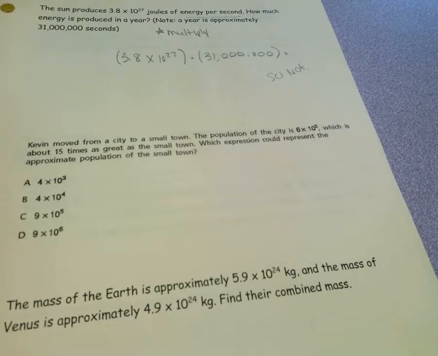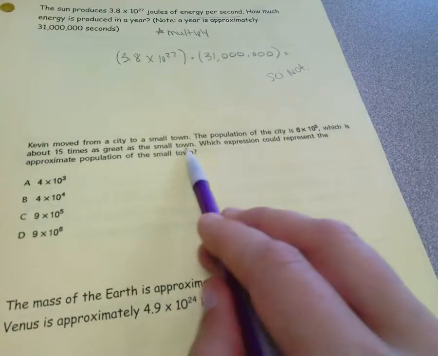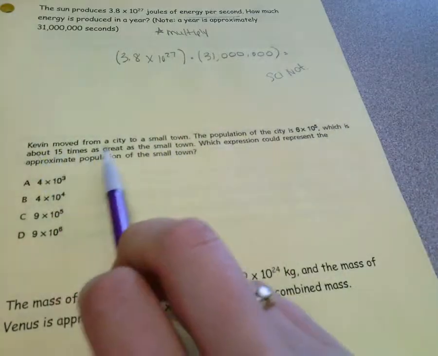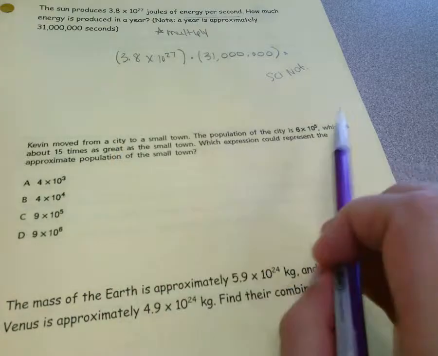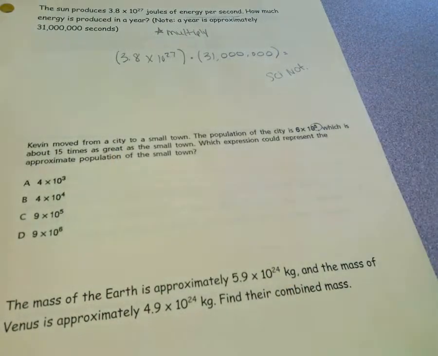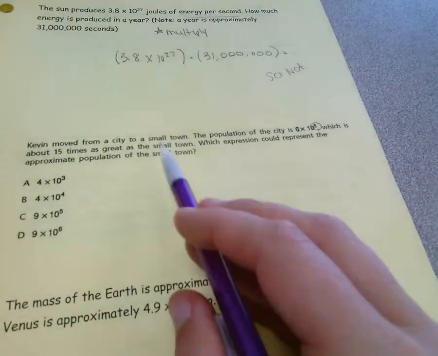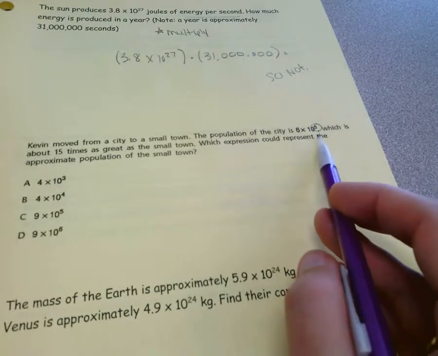So it says Kevin moved from a city to a small town. The population of the city is 6 times 10 to the 5th, which is about 15 times as great as the small town. Which expression could represent the approximate population of the small town? Well, here's a fun fact. Small town is going to have a smaller population than a city, right? So if I look here, my exponent's a 5. So my exponent here to be a small town has to be smaller than my exponent of 5.